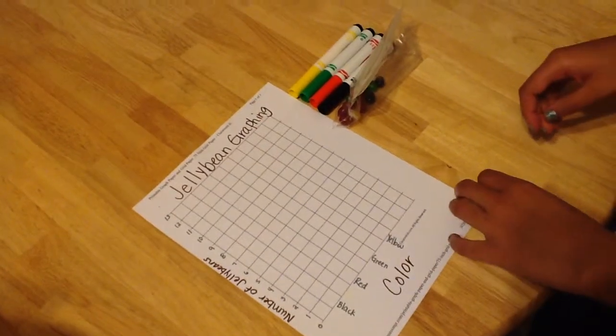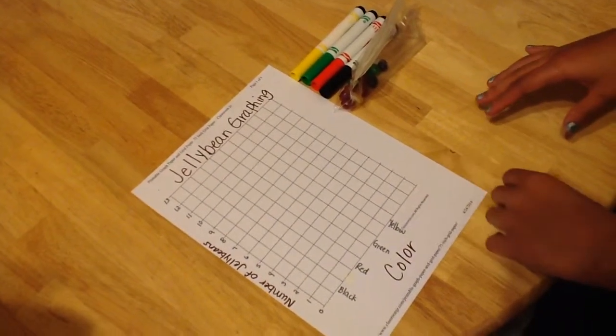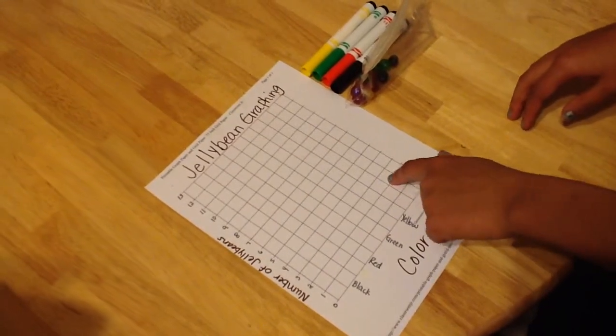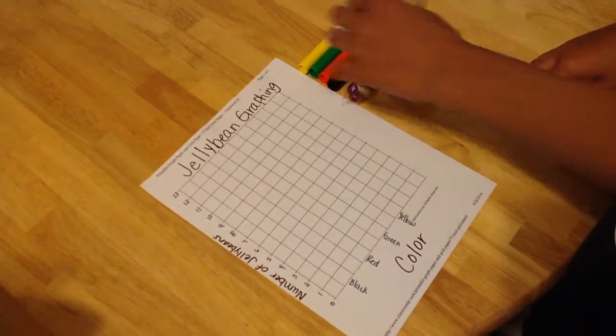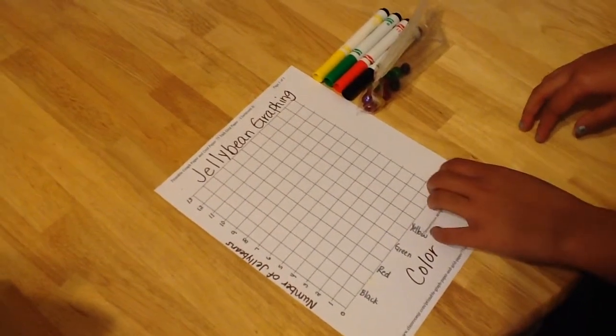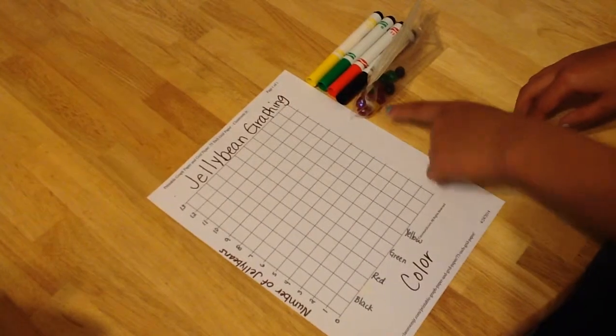I'm Andriana Bennett, and my topic is displaying data in a bar graph. What I have here is 3/4-inch grid paper, a baggie of jelly beans, and 4 different colored markers. Students will create a bar graph to display how many jelly beans they have of each color.